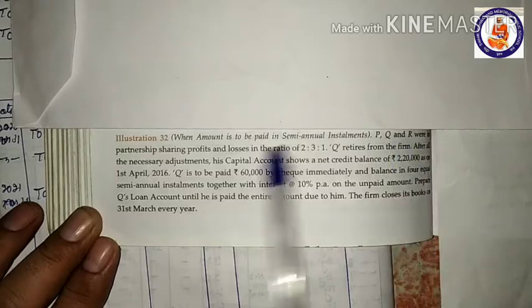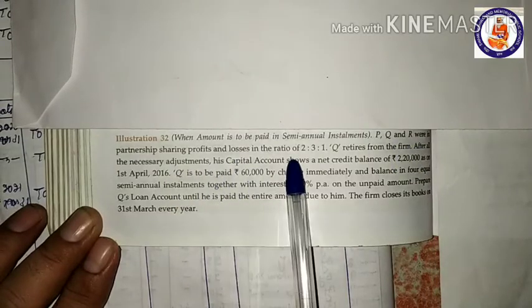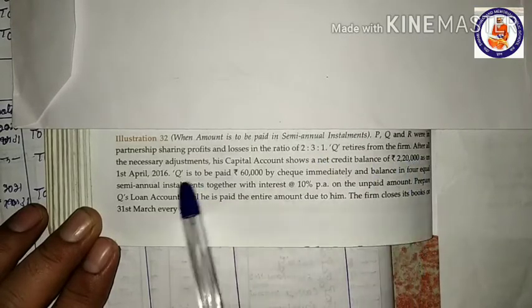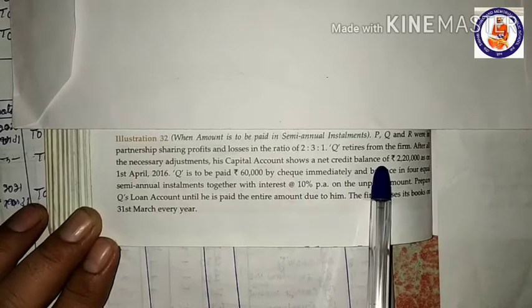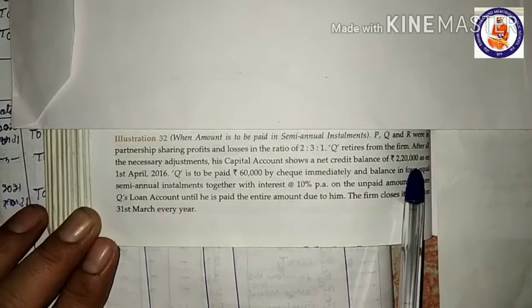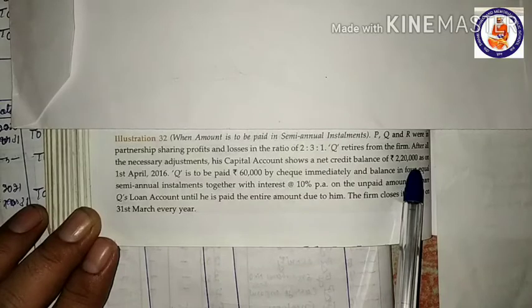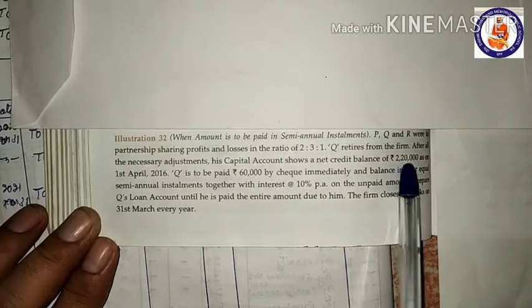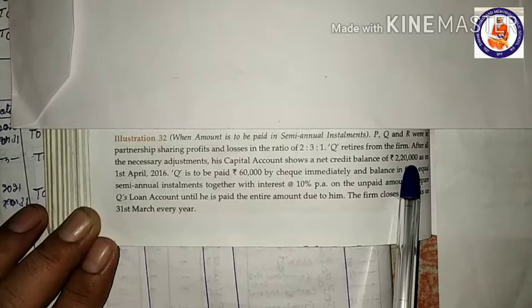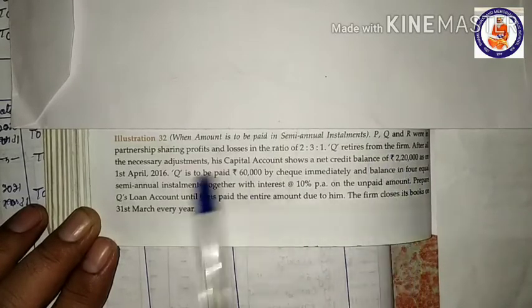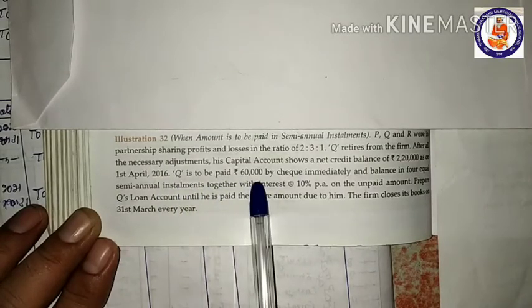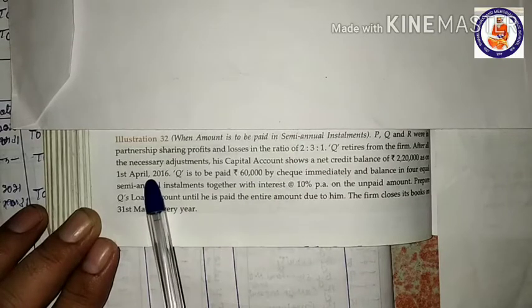Here P, Q, R were in partnership sharing profits and losses in the ratio of 2:3:1. Q retires from the firm. After all the necessary adjustments, his capital account shows a credit balance of 2,20,000. This amount is to be paid to the retiring partner, that is Q. This was the closing balance of his capital account as on 31st March 2016. Now on 1st April 2016, Q is to be paid 60,000.